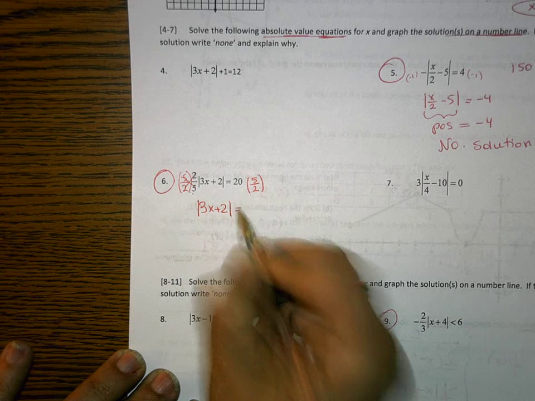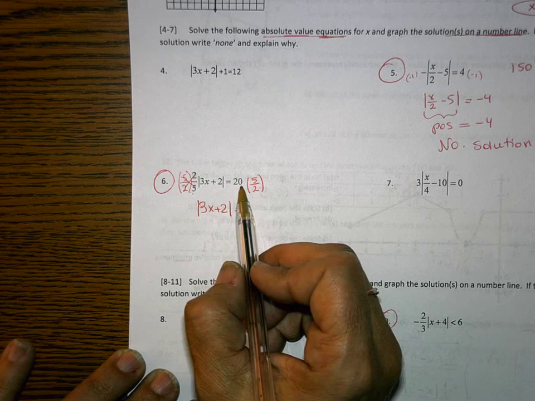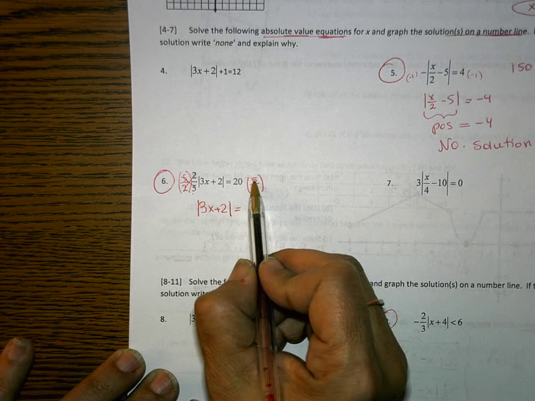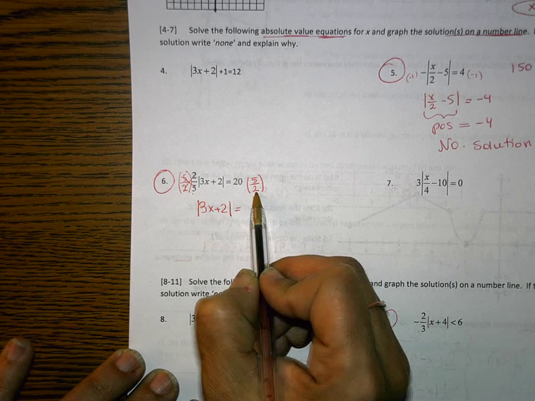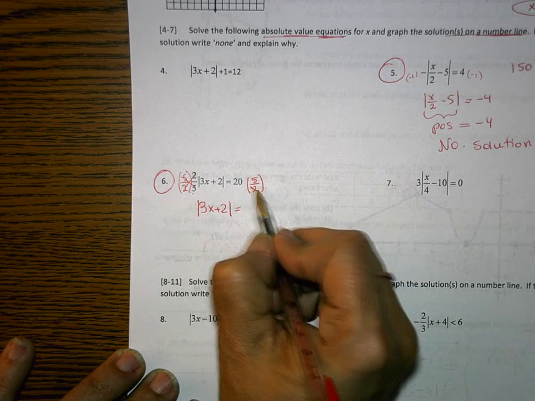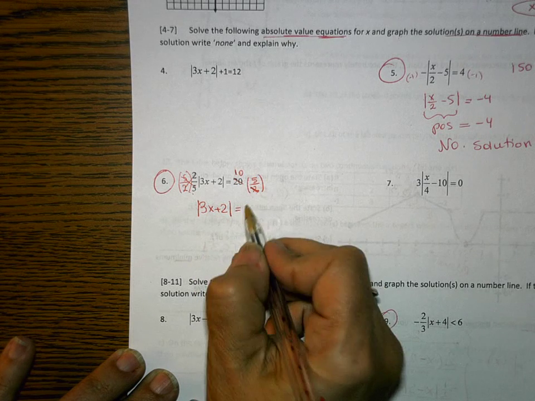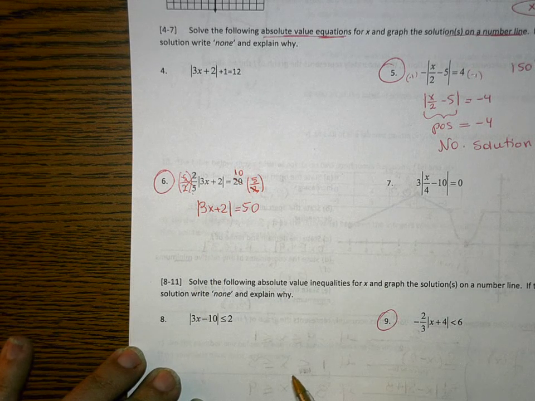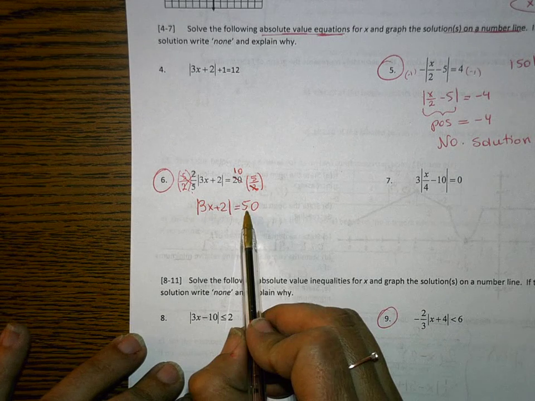Over here, we can simplify it before we multiply it, or you can just multiply it and divide it. 20 times 5 is 100, and 100 divided by 2 is 50. I would much rather simplify it. Divided by 2 here, divided by 2 here, we get 10. And 10 times 5 is 50. Either way, we get the answer 50. It equals a positive, so we're good.